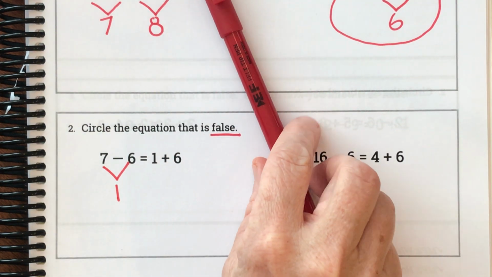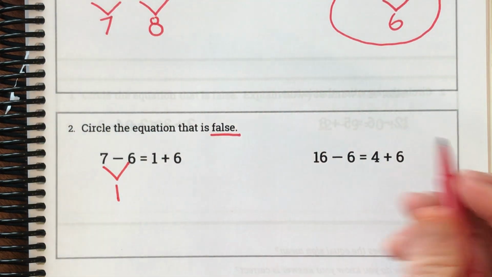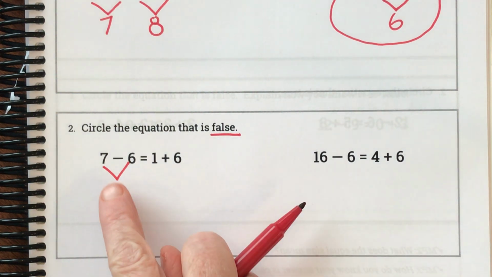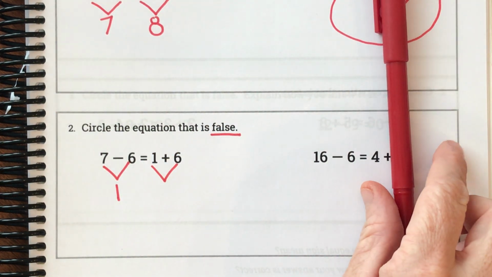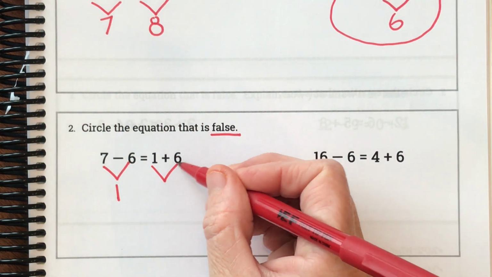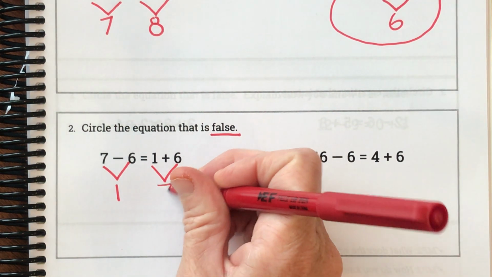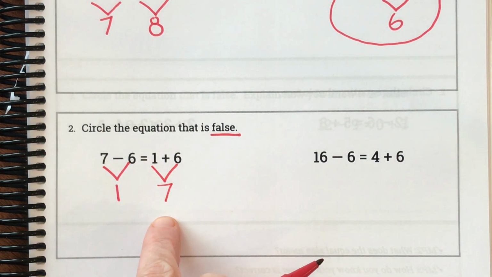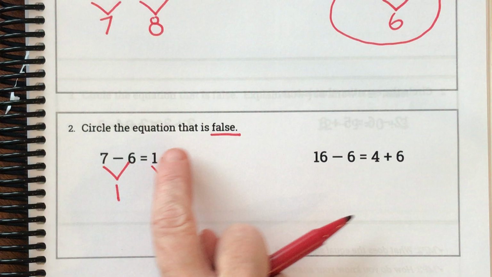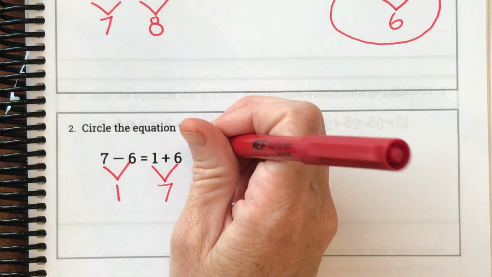You could also have counted backwards, but I like the count on strategy. So 7 take away 6 is 1. What's 1 plus 6? Well, isn't 1 plus just mean 1 more than 6? So 1 more than 6 is 7. Does 1 equal 7? No, not at all. So that is false. So that's my false one.